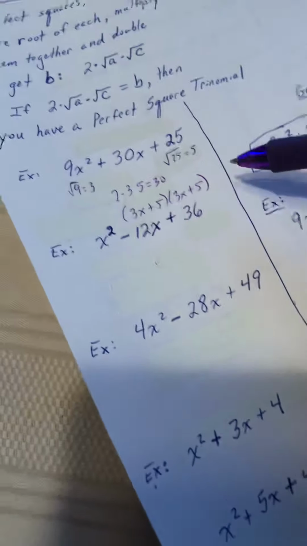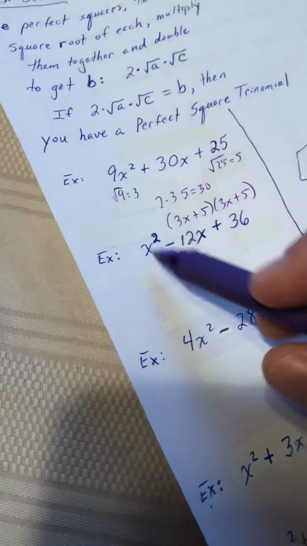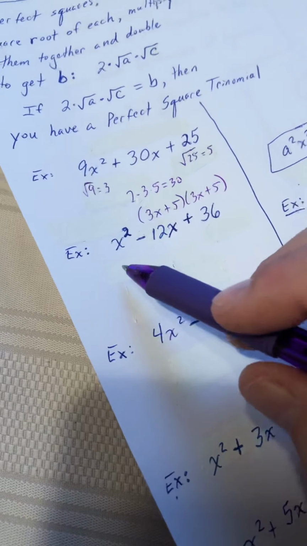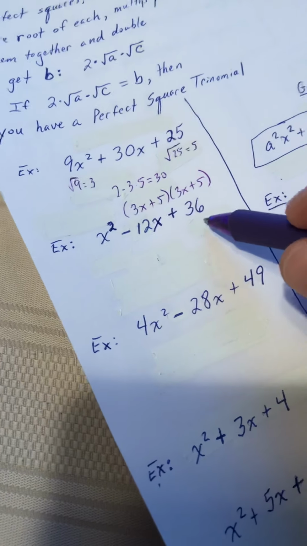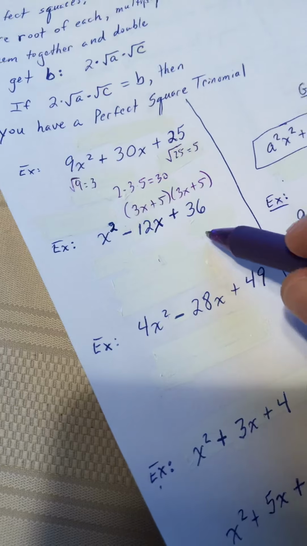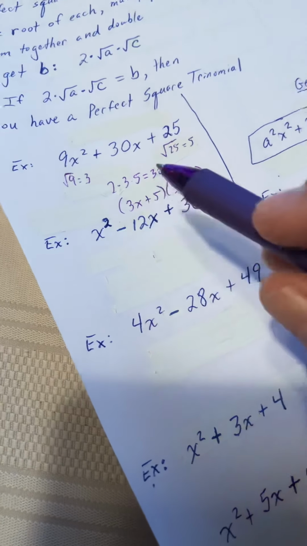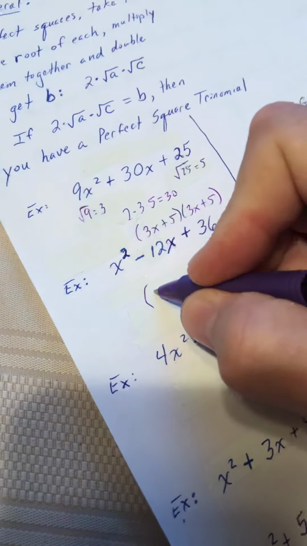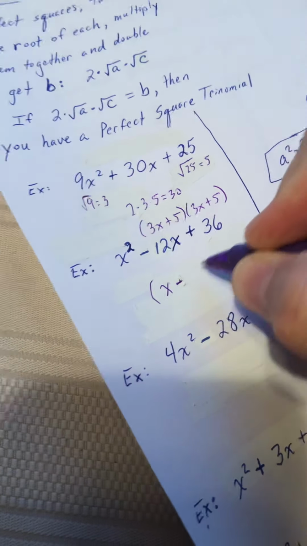Okay. The next one, that is a perfect square. Don't forget, that's a 1. Square root of 1 is 1. Square root of 36 is 6. 1 times 6 is 6. Doubled is 12. Yes, but that's a negative there. So that means when you write your answer, make sure that you put a minus sign there.